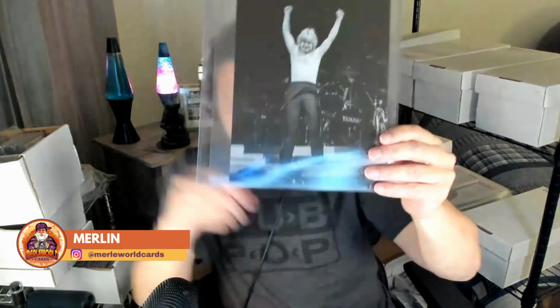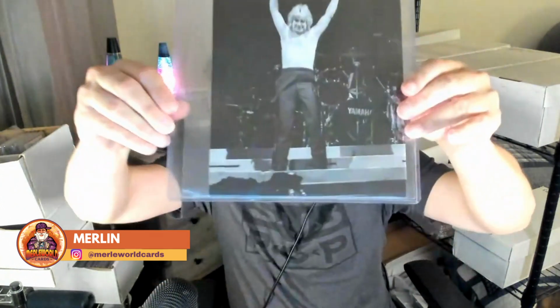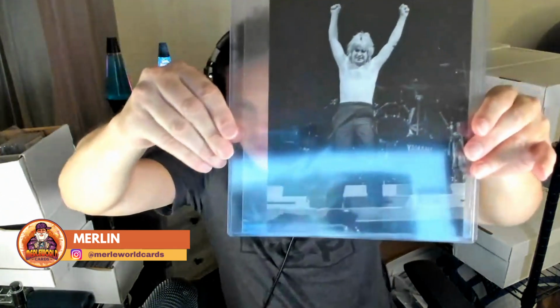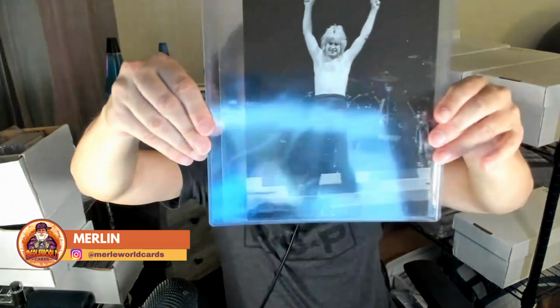These are some raw photos that I will either sell this weekend at a show. If no one buys them, then I'm going to send them to PSA. This is Ozzy Osbourne from 1984. This is a type 1. I do know that. I've been buying from this photographer and many other photographers from the LA area. I live in Los Angeles. So this is Ozzy at Long Beach.